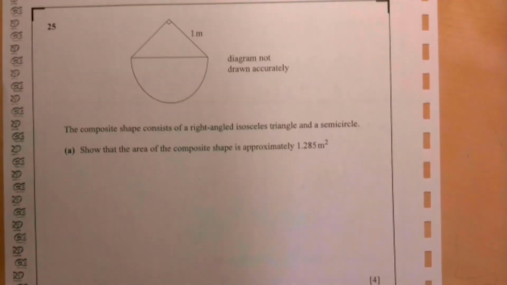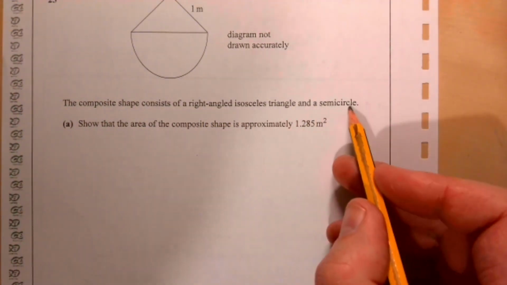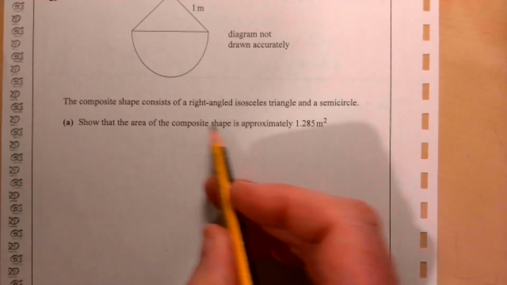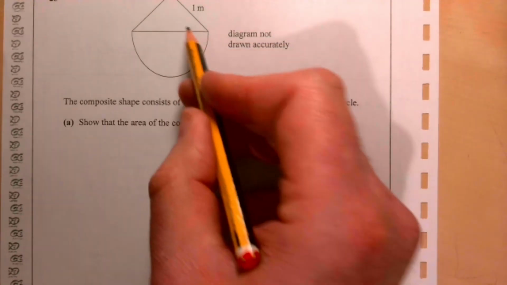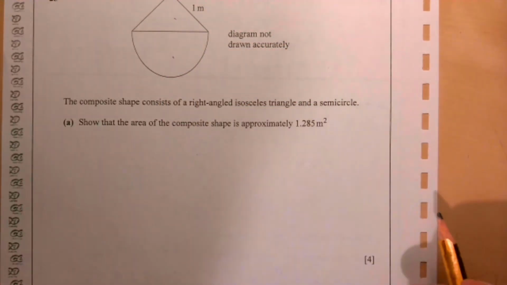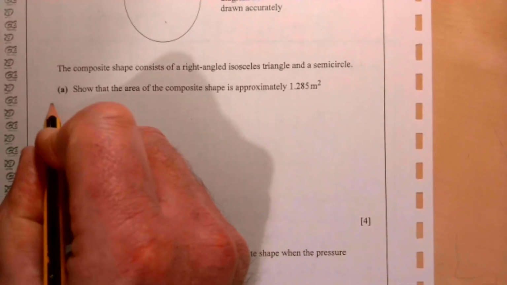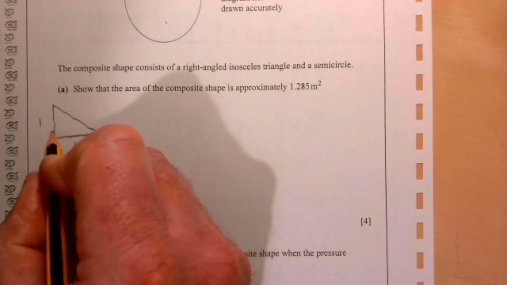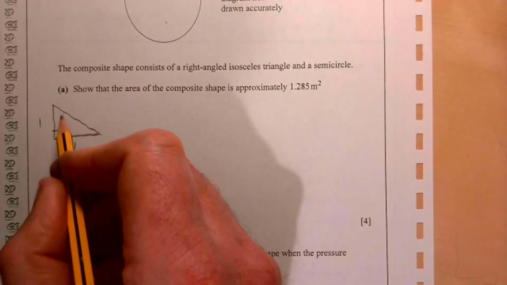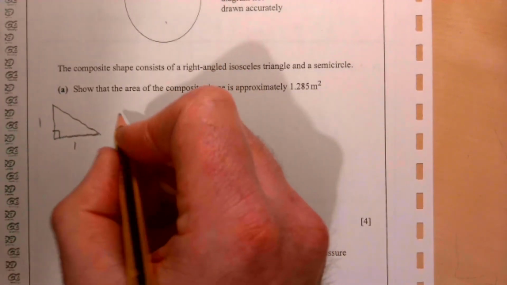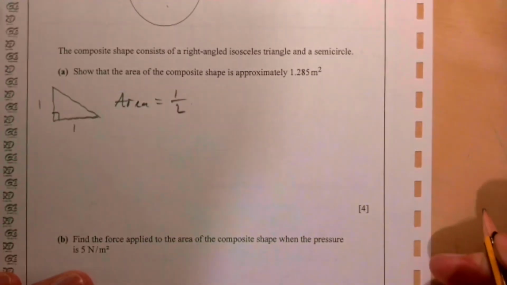Question 25 then. The composite shape consists of a right angled isosceles triangle and a semicircle. Show the area of the composite shape is approximately 1.285 meters squared. So we need to work out the area of this and the area of this. First of all, the area of our wee triangle. That's 1 and that's 1. Half the base times the height if you want, but I can just see that that's half a square, and so the area of that is going to be a half.